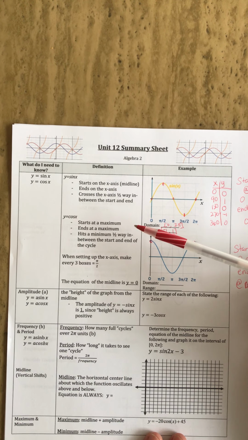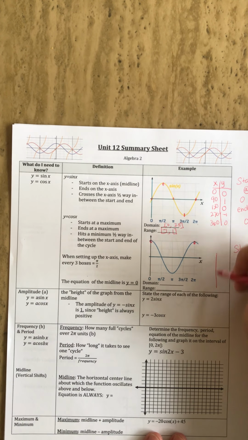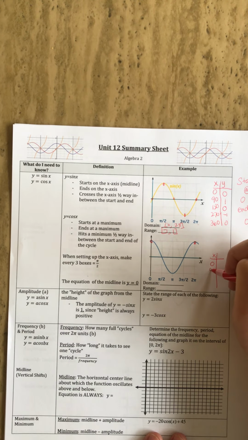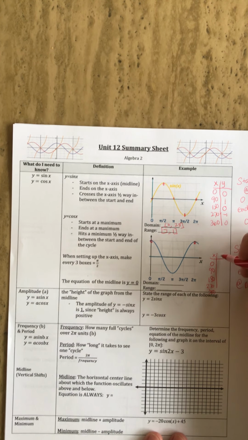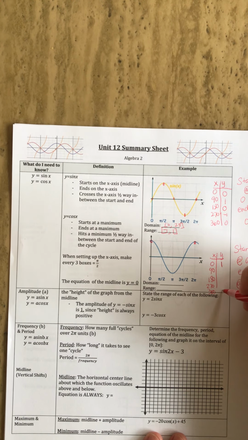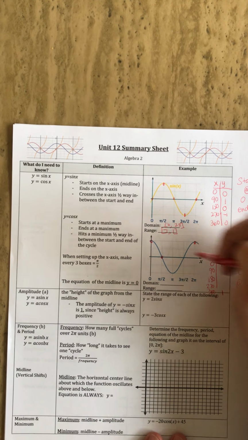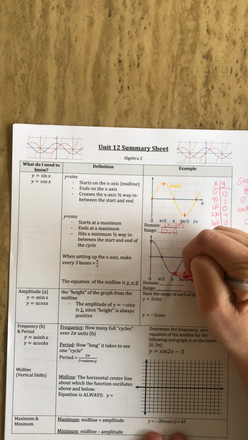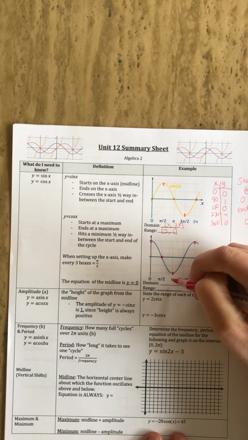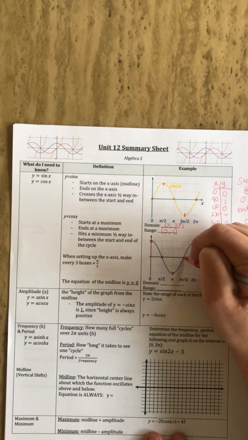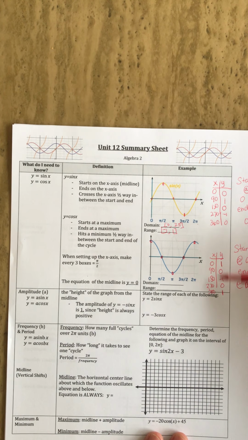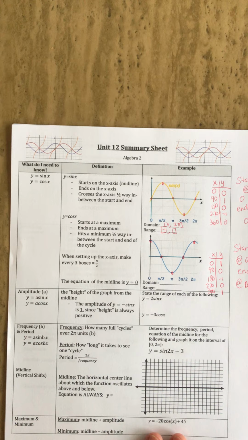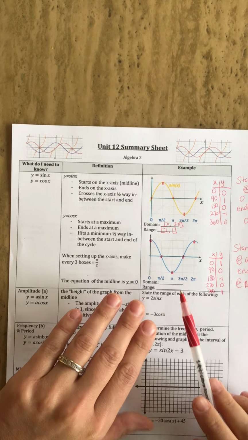When you focus in on your key points for cosine, your y values, you're going to start at the amplitude, end at the amplitude. You're going to go to 0 at 90, to -1 at 180, back to 0, and then to 1. And again, these are your 5 key points with no transformation happening.